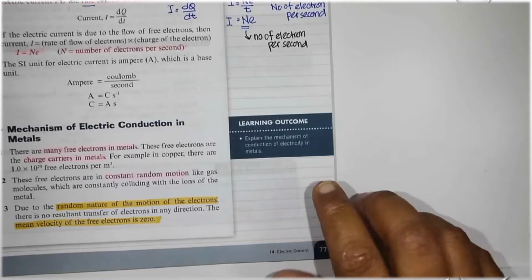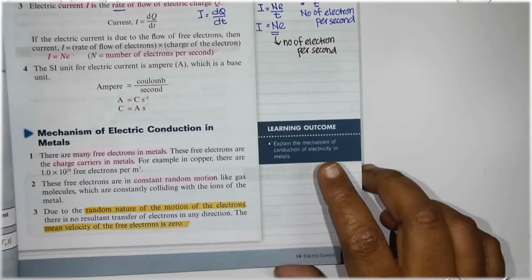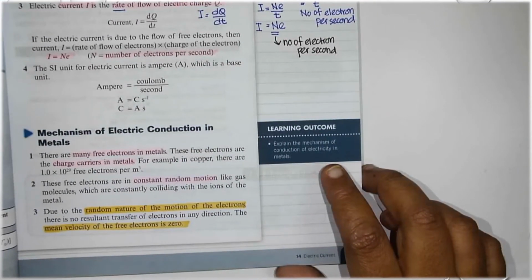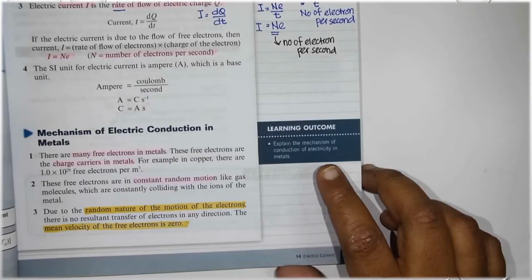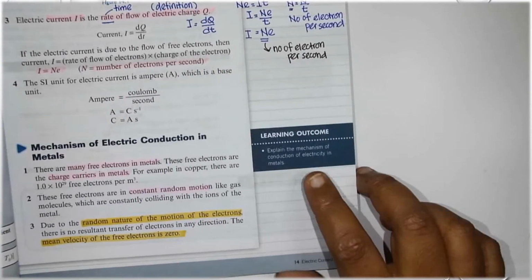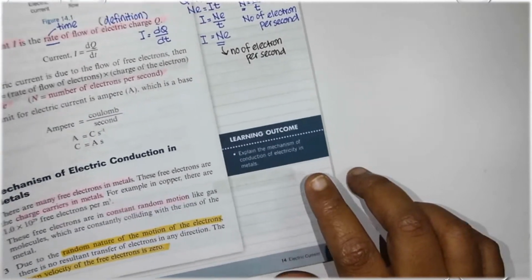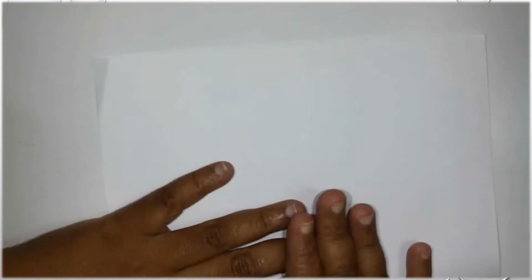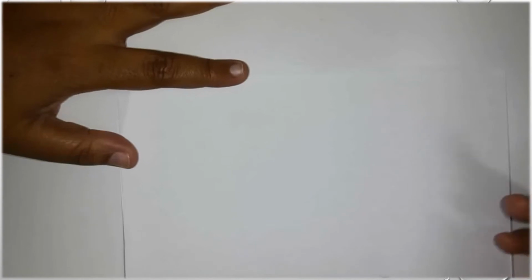So now I'm going to go for my next lesson, which will explain the mechanism of conduction of electricity in metal. Actually, you have already done this when you did conduction in semester 1, but I'm just going to explain more deeply on this. Alright, so here class, conduction of electricity in metal.